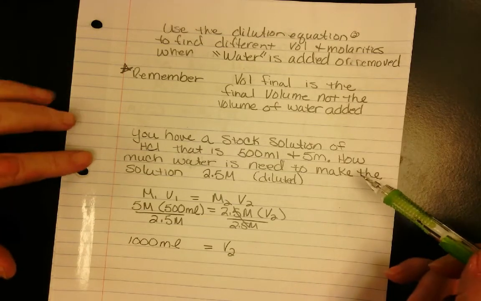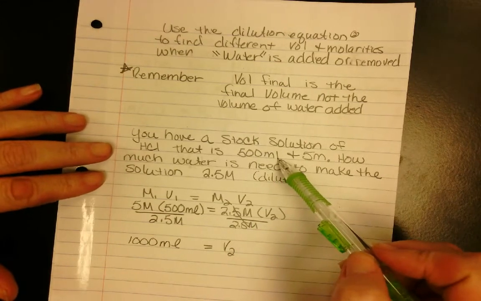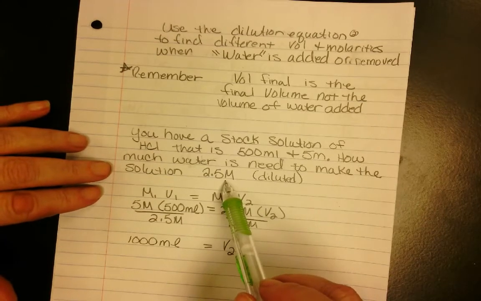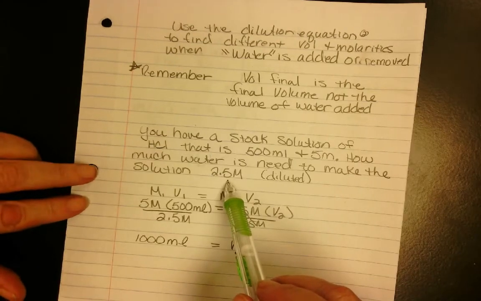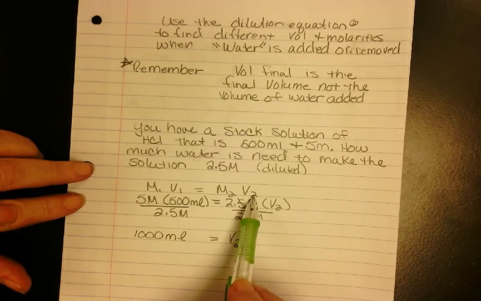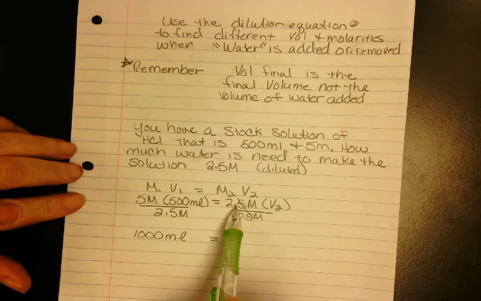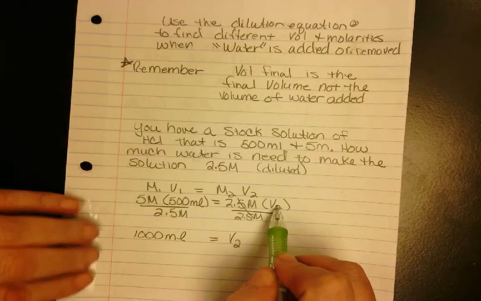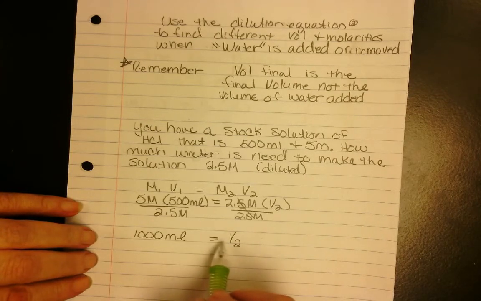So here's just kind of an example of what we're talking about. I have hydrochloric acid, I have 500 milliliters of it, that's 5 molar, and I want to make that solution 2.5 molar. So I don't want a 5 molar solution, I want to dilute it down to 2.5. How much water do I need to add to that? Molarity 1, volume 1 equals molarity 2, volume 2. So I start with a 5 molar, 500 milliliters, and I want to make a 2.5 molar solution, so what will be my final volume? Okay, so my final volume is going to be 1,000 milliliters.